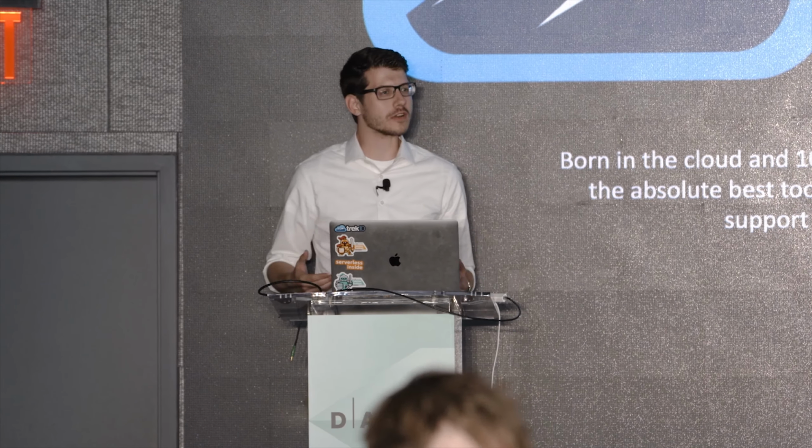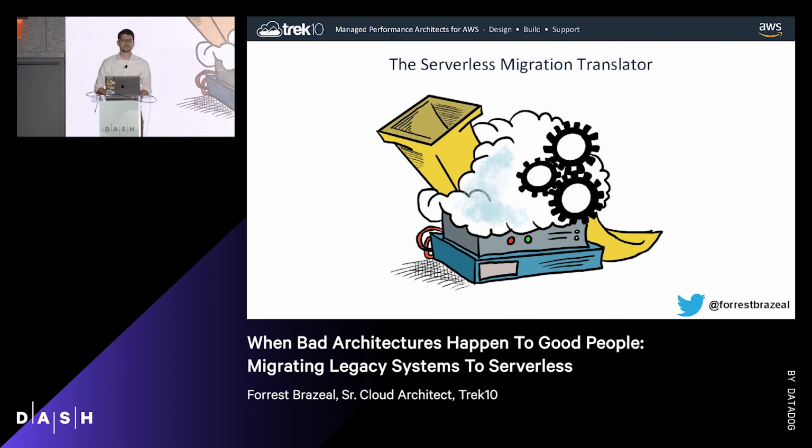I spend a lot of time helping companies migrate applications to the cloud. It's what I do, and particularly what we sometimes refer to as cloud native or serverless type of architectures. I've done this so frequently that I've started to hear some of the same concerns over and over again. Because of that, and because I'm an engineer, I've developed what I call the Serverless Migration Translator.